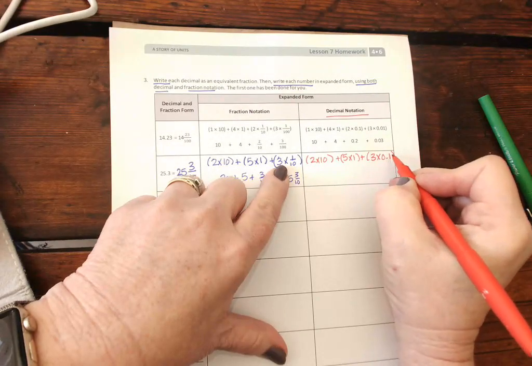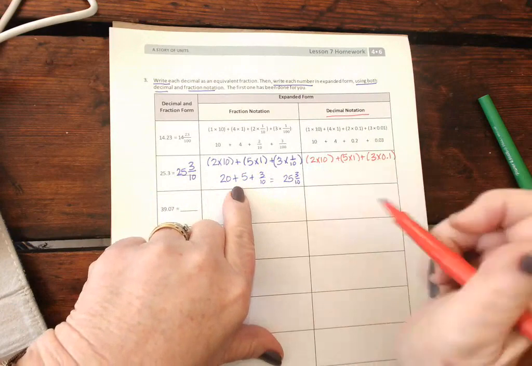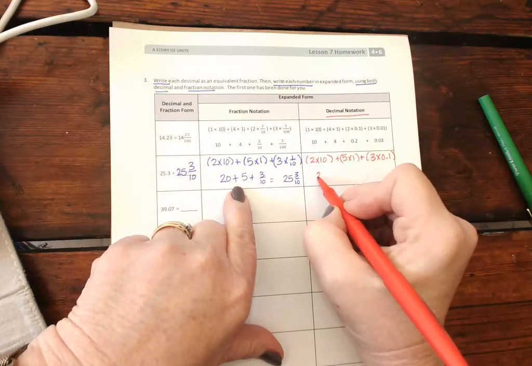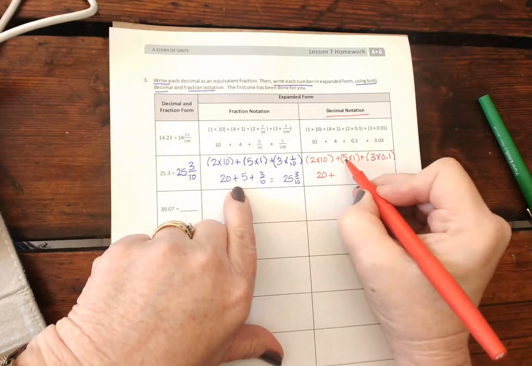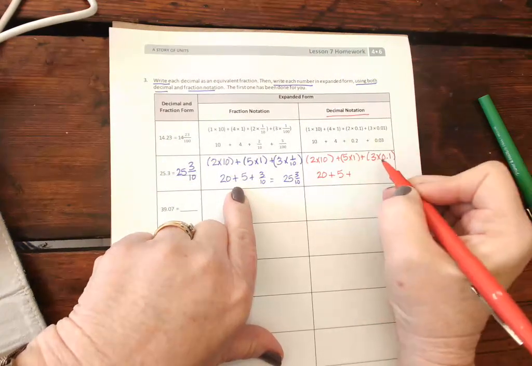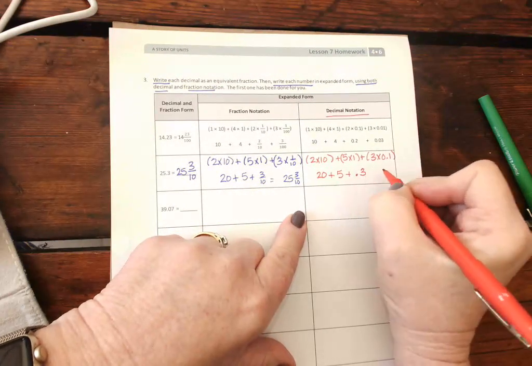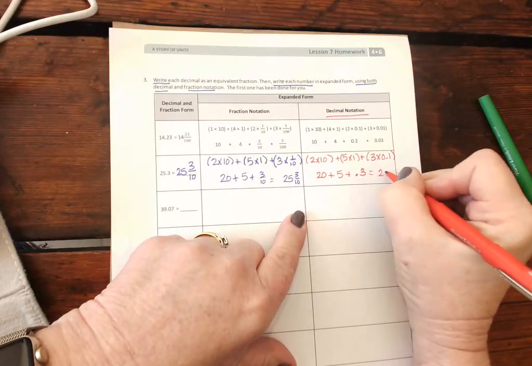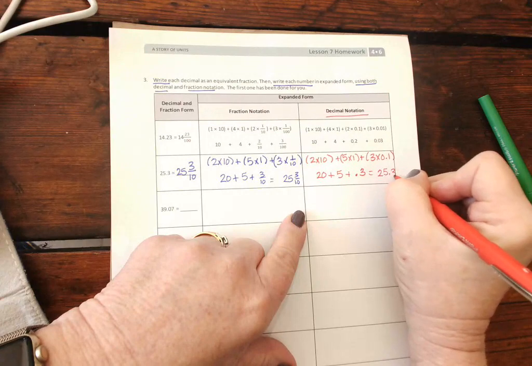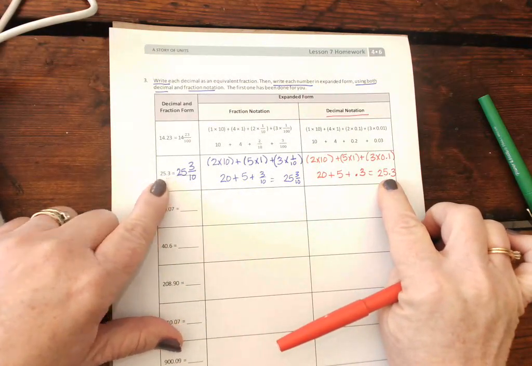This is 1/10, the decimal form of the fraction. And again, when I answer it, 2 times 10 is 20, plus 5 times 1 is 5, plus 3 times 0.1 would be 0.3. And that would be equal to 25 and 3/10, which would be our first one right over there.